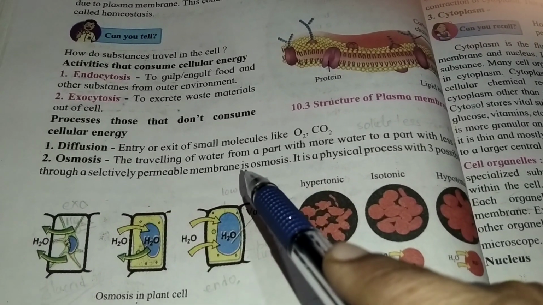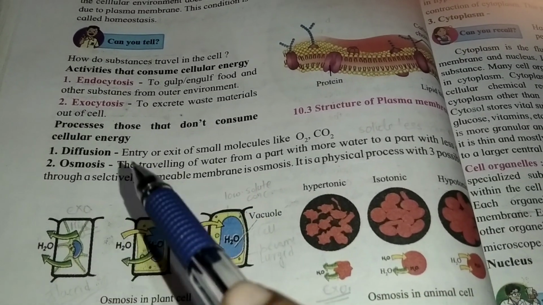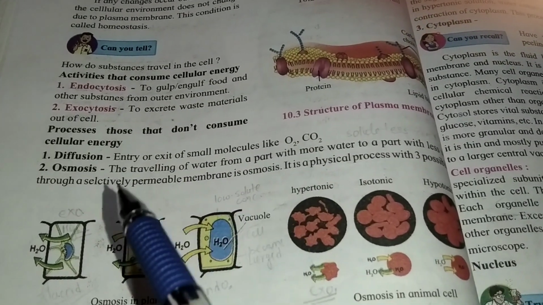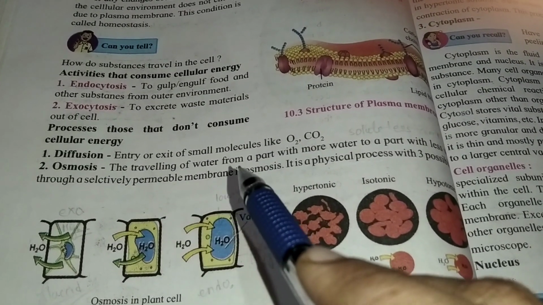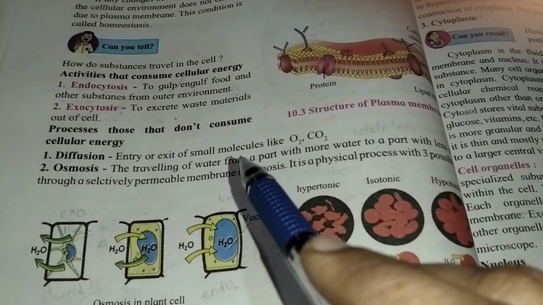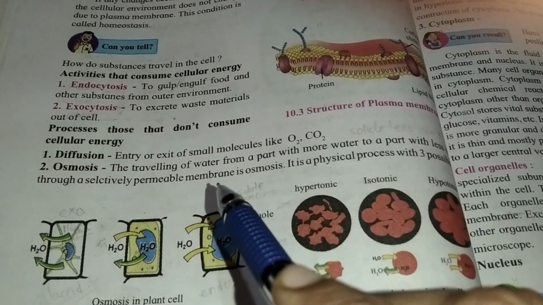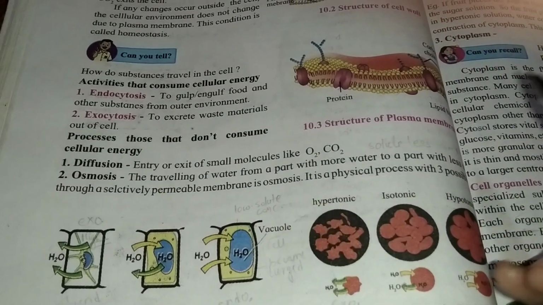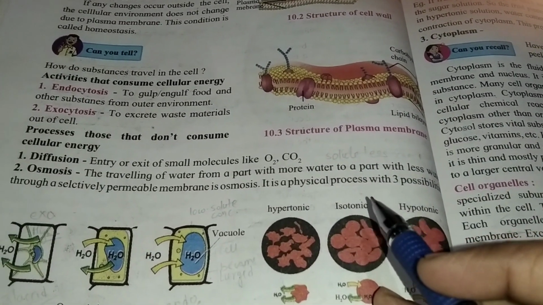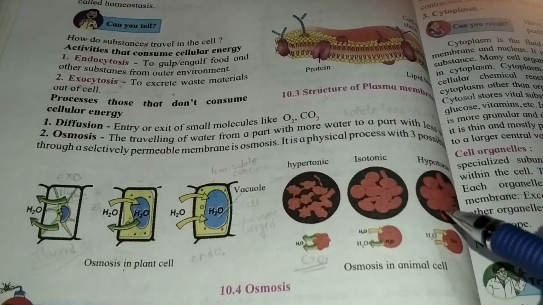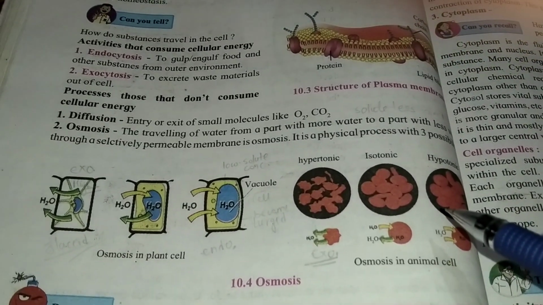So in osmosis, where there is more water, from there the water will move towards the part where there is less water. This happens through a selectively permeable membrane, that is the plasma membrane, and this process is known as osmosis, and it will not consume any kind of cellular energy. It is a physical process with three possibilities: hypertonic, isotonic and hypotonic, and these things we will discuss in the next video.